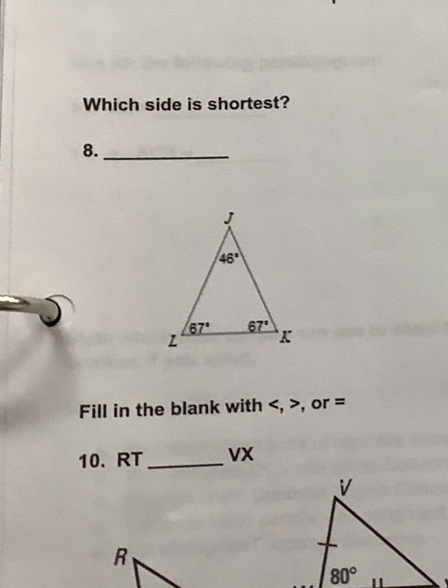Okay, so we have 46 degrees. That's the smallest angle, so therefore it is across from the smallest side. All right, so the shortest side is what they were looking for, the side length, so you say LK. The segment LK is the smallest or the shortest length.